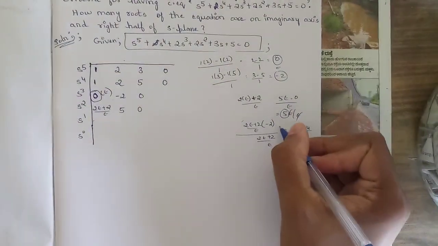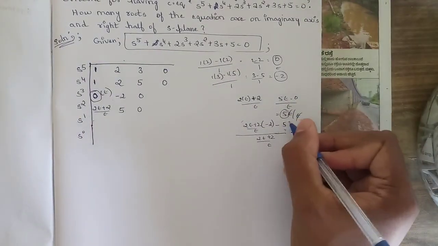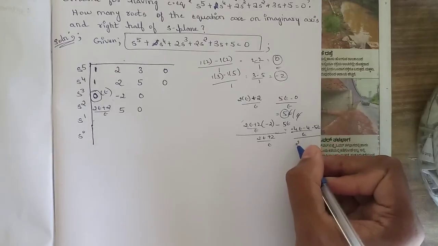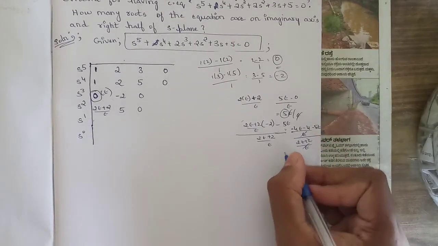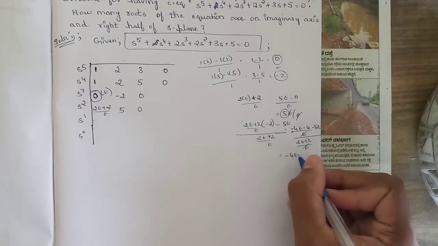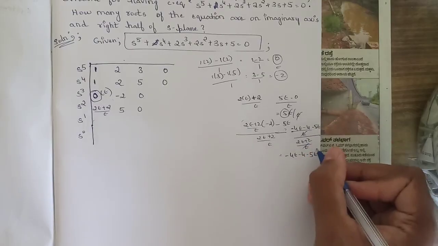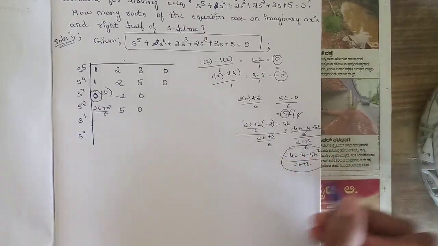So here we missed one term, that is minus epsilon into 5, right? 5 epsilon. Okay, minus 5 epsilon divided by 2 epsilon plus 2 by epsilon. So we can cancel this epsilon after taking LCM, that is minus 4 epsilon minus 4 minus 5 epsilon square, right, if we multiply, divided by 2 epsilon plus 2. So okay, this we need to be writing now.